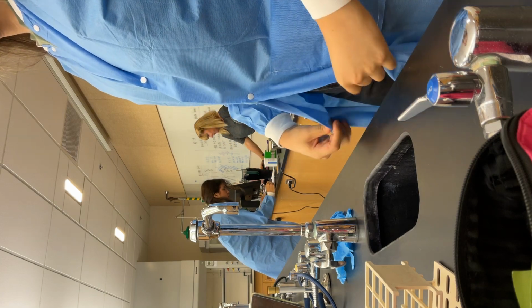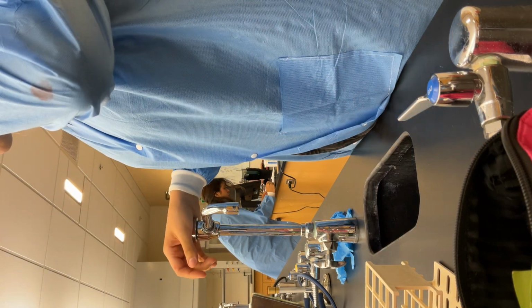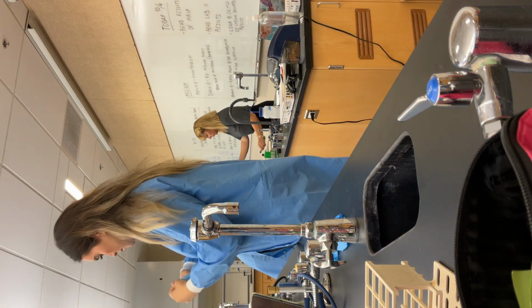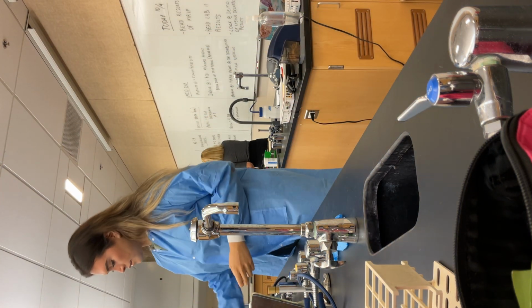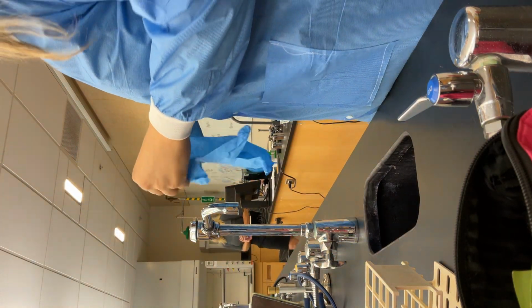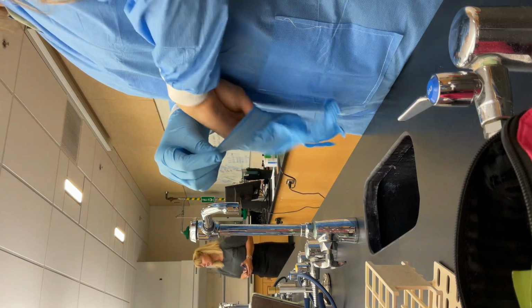We have to do the other one and we have to add methyl red. So you're gonna add your methyl red. Go ahead and just do a couple of gentle shakes. You don't have to do a whole lot. Just a couple of gentle shakes. And we're looking to see which organism is producing a red color.